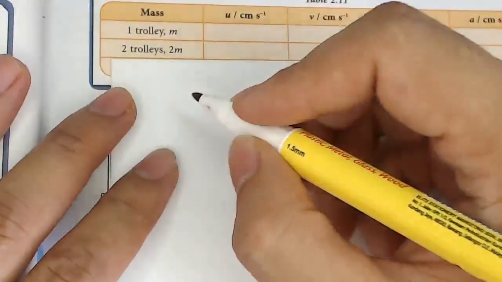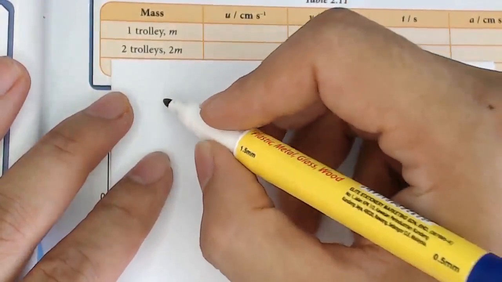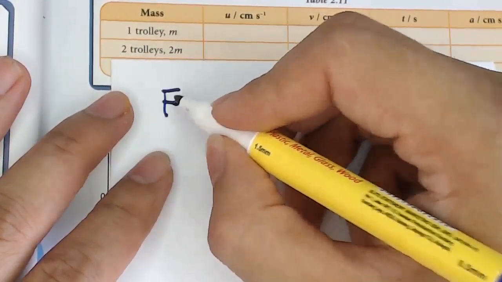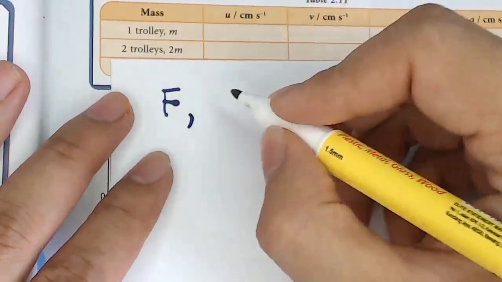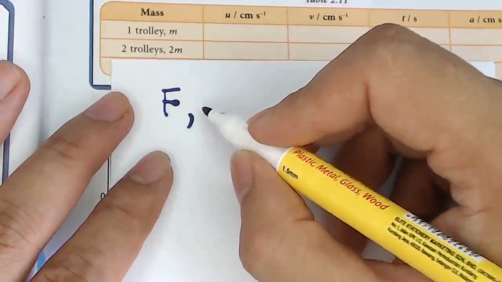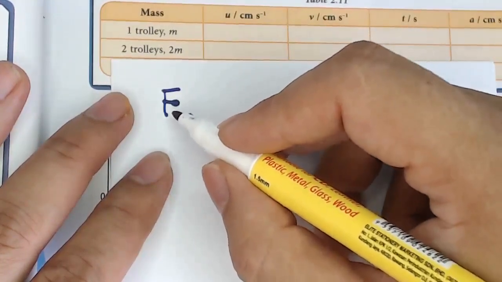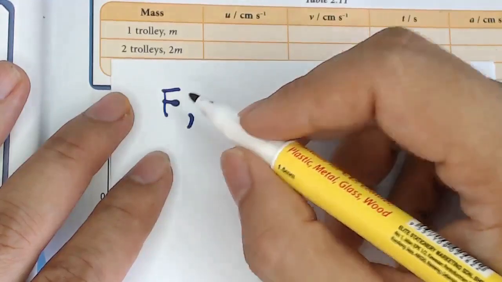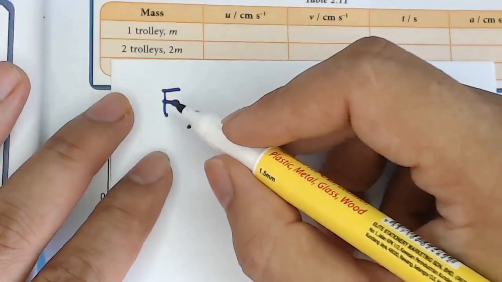Now, you know what? We want to know more detail about force. The symbol of force is F, capital F, correct? And we want to know what factors can affect this force. You understand? What factor then can affect this force?